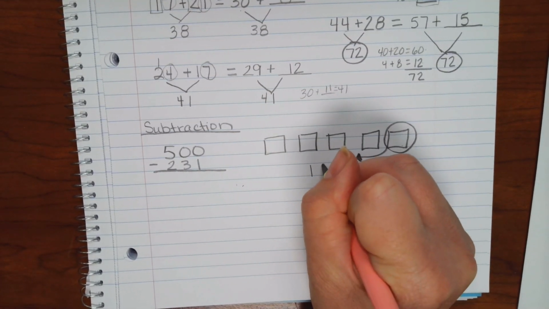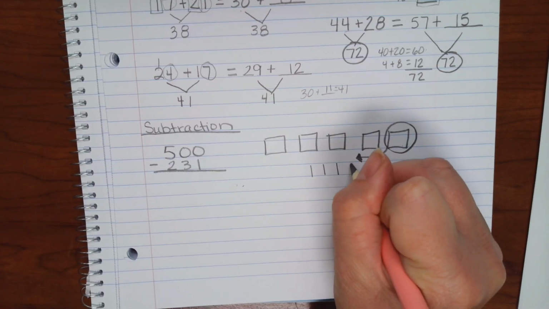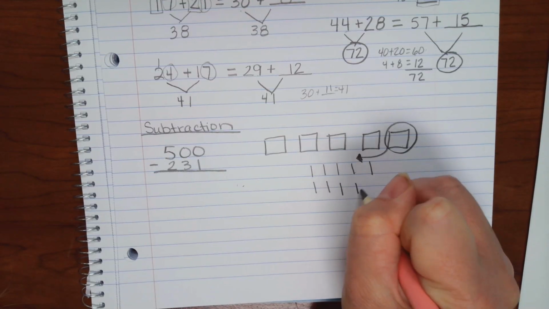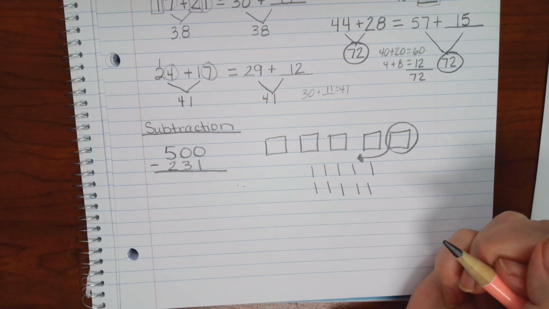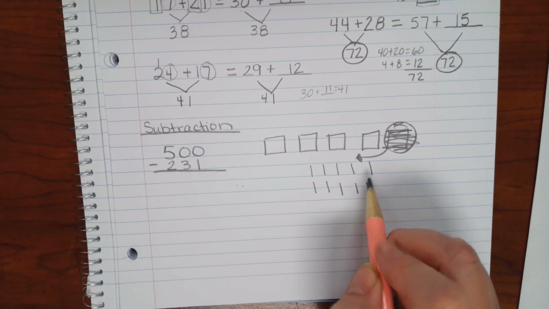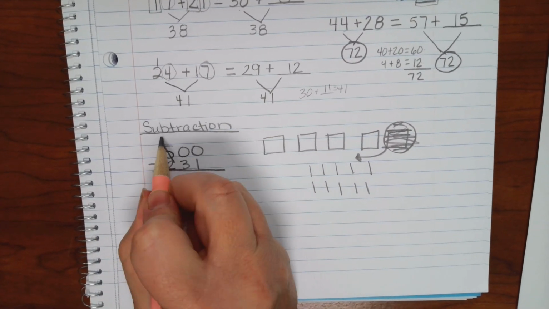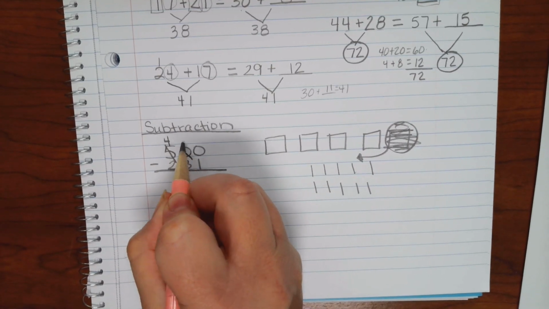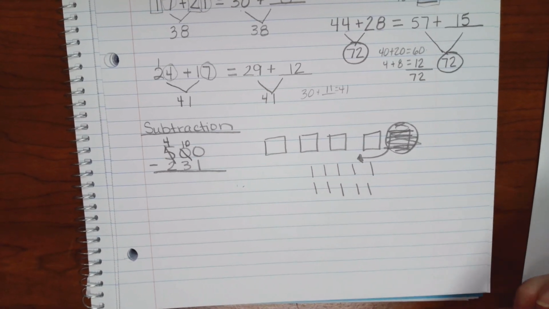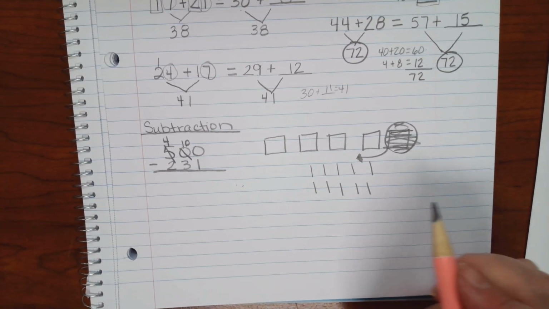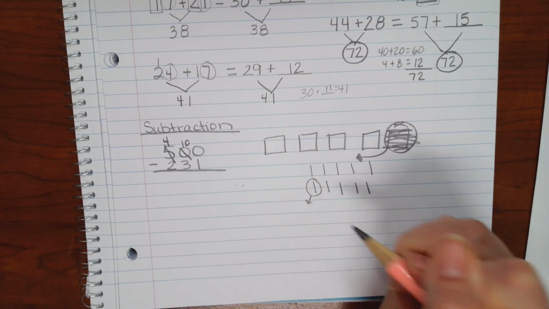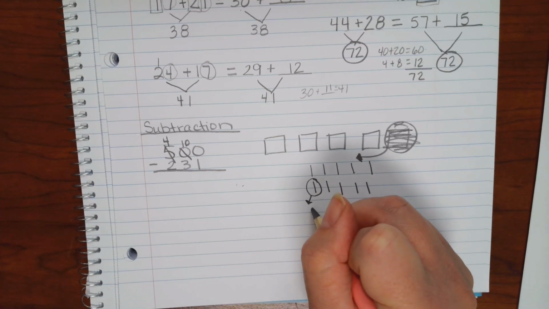So 1, 2, count with me, 3, 4, 5, 6, 7, 8, 9, 10. There's 10 tens, right? Now I don't have that 100 anymore because I just cashed them in for tens. Did that help me in my ones yet? Absolutely not. So therefore I've got to cash this 10 in for, you're right, 10 ones.